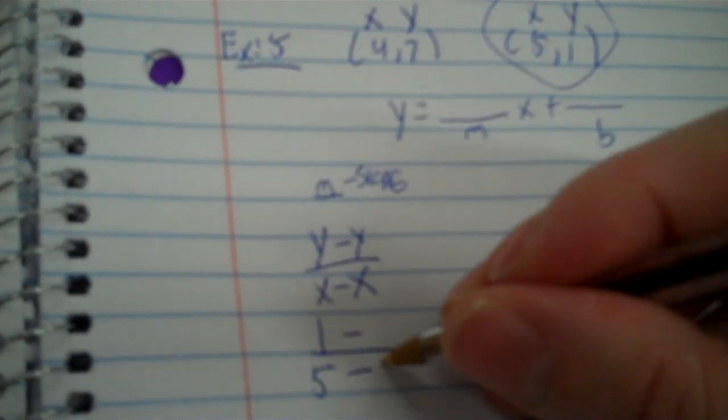Now, I usually pick the second point. Pick the point that's got the higher x value. You got 4 or 5, we'd go with this one first. Okay, let's put 5 on the bottom, 1 on the top. You put your x on bottom, the y on top. Then the 4 on bottom, the 7 on top.